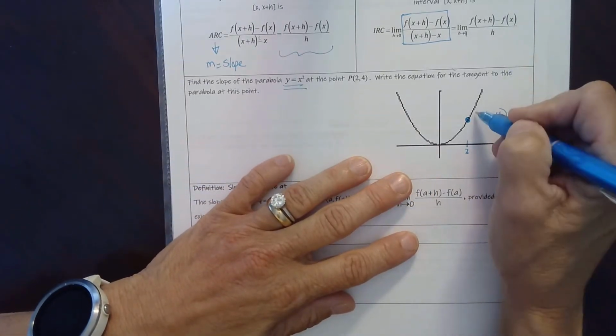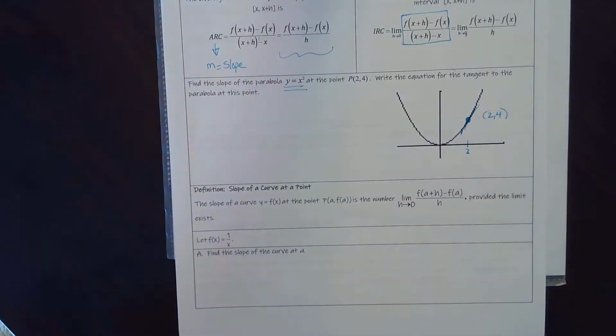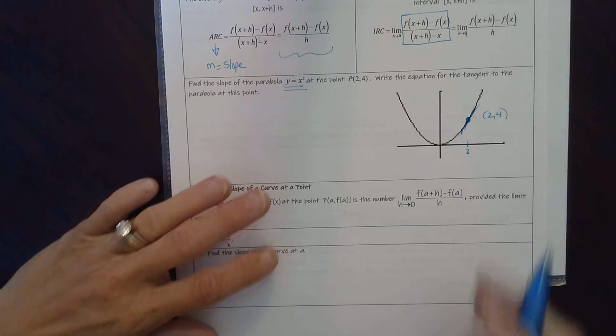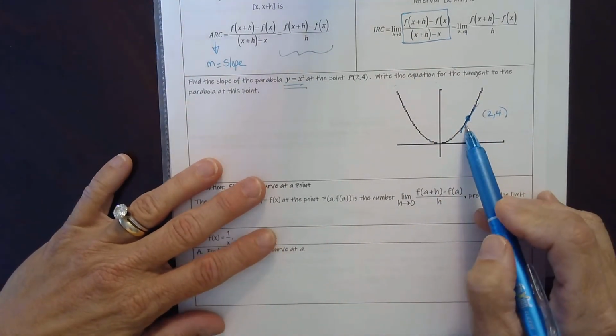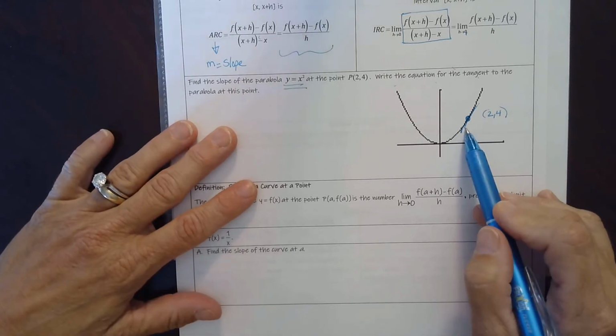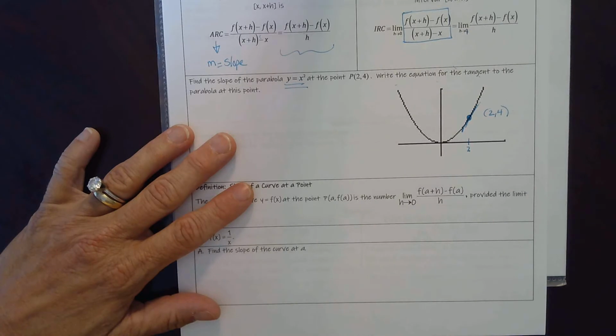And there is a tangent line at the point (2, 4). So I want to write the equation for this tangent line to the parabola at this point. So we need to think, what things do we need to write the equation for a line?